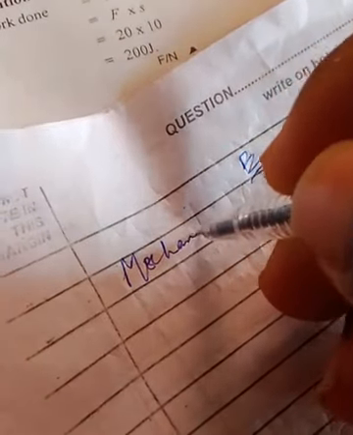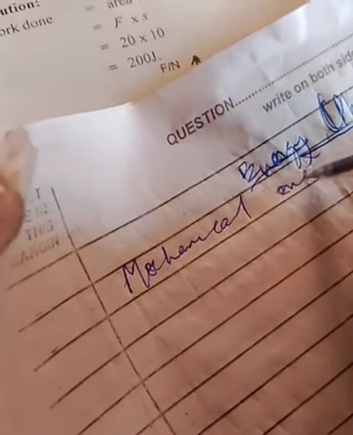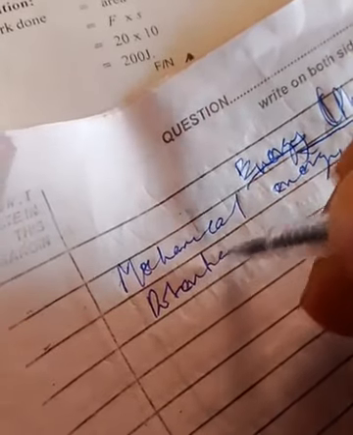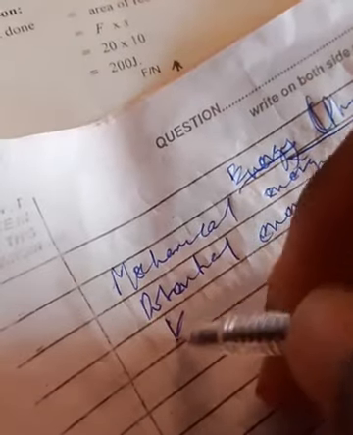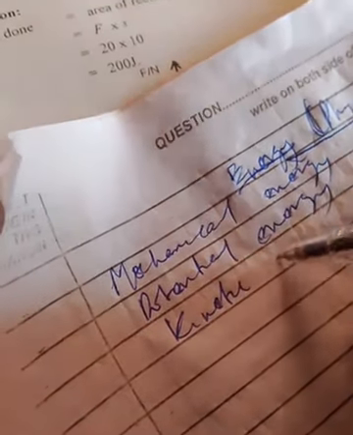In our last class, I said energy is the ability and capability to do work. So we have different types of energy. Under mechanical energy, we have potential energy and kinetic energy.